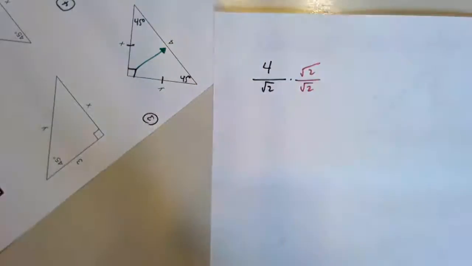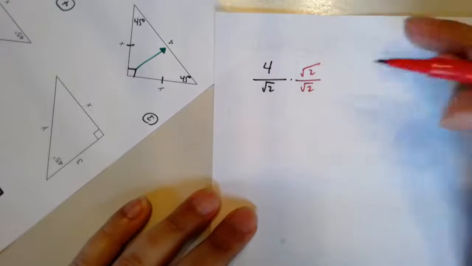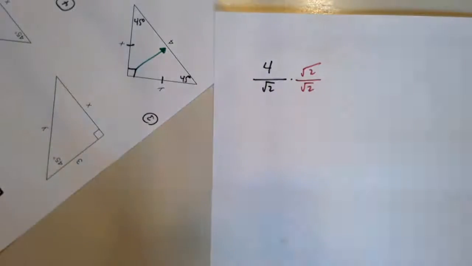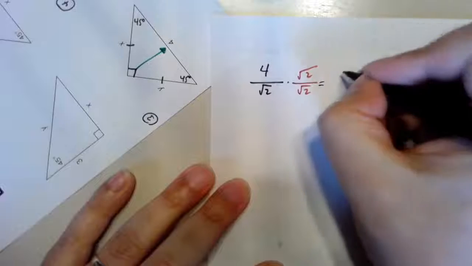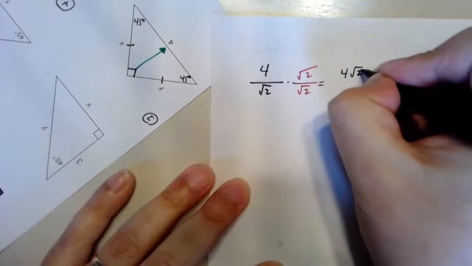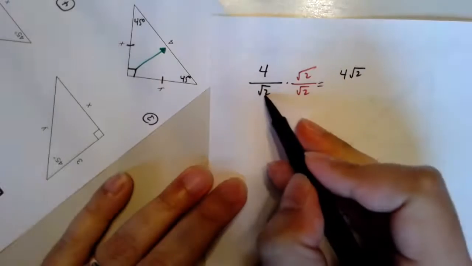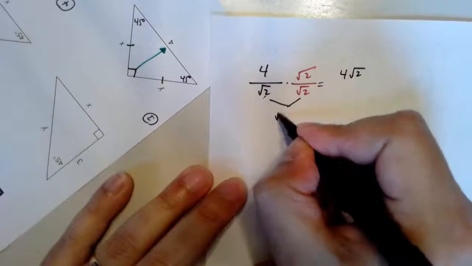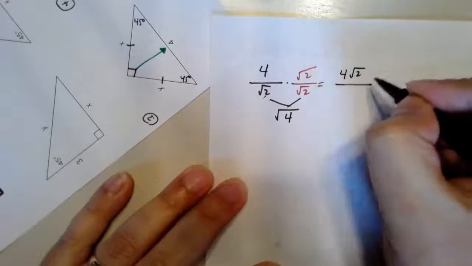As you can see here, it's just the square root of 2 divided by the square root of 2, which makes a 1. So I'm just multiplying the fraction by 1. Multiply straight across. 4 times the square root of 2 is just 4 root 2. The square root of 2 times the square root of 2 makes the square root of 4, which is the same thing as 2.